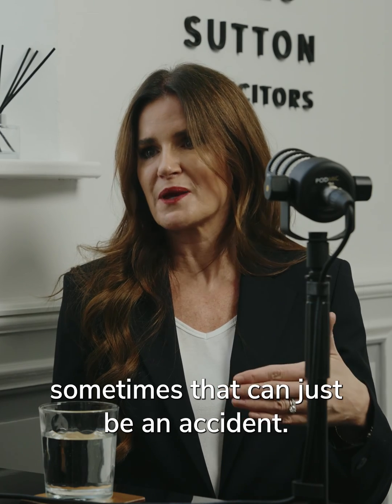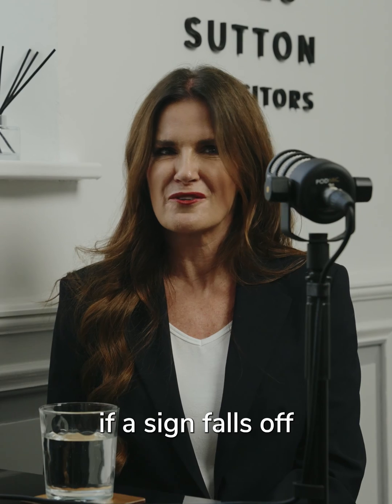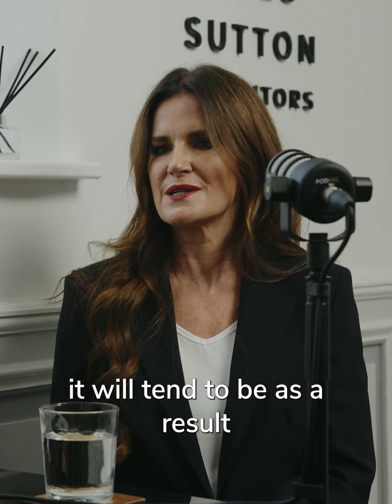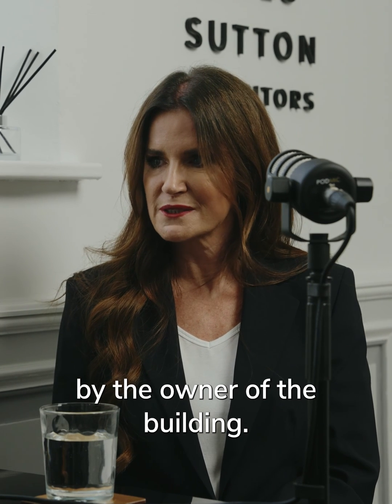Obviously, sometimes that can just be an accident and there's nothing that could have been done about it and there's no claim arising. But more often than not, if a sign falls off a building onto your head, it will tend to be as a result of poor maintenance or complete lack of maintenance by the owner of the building.